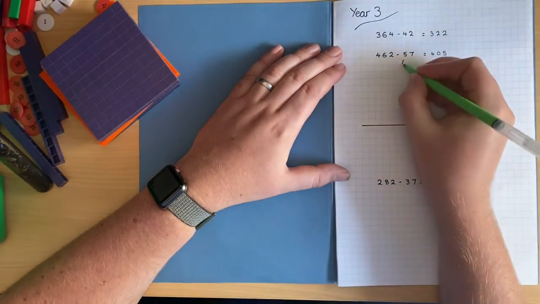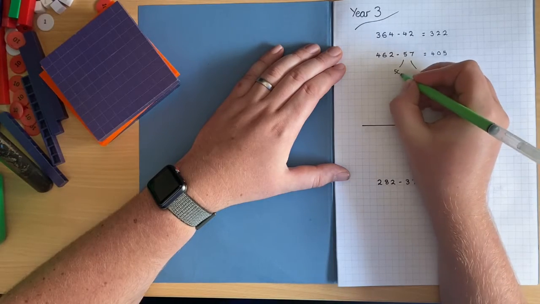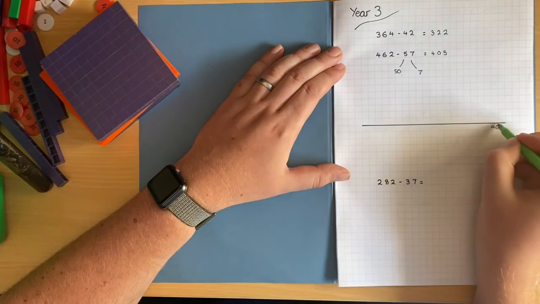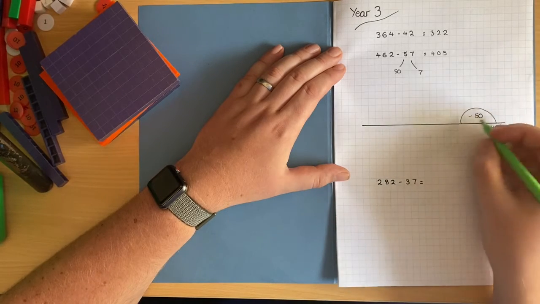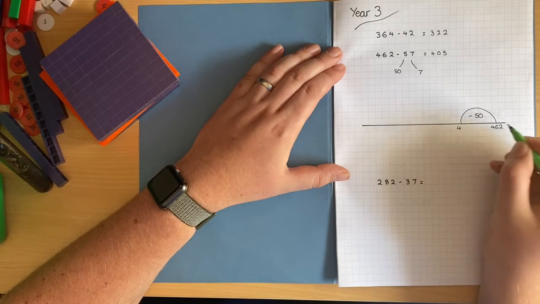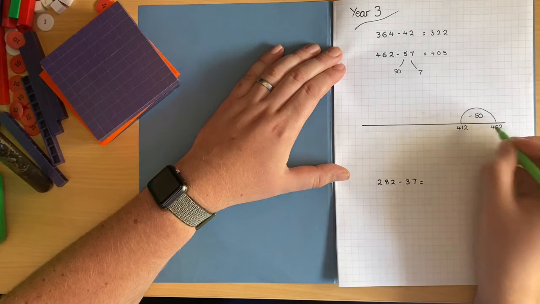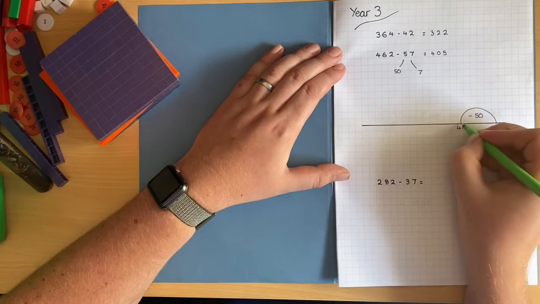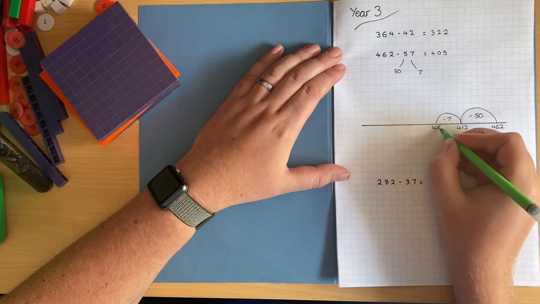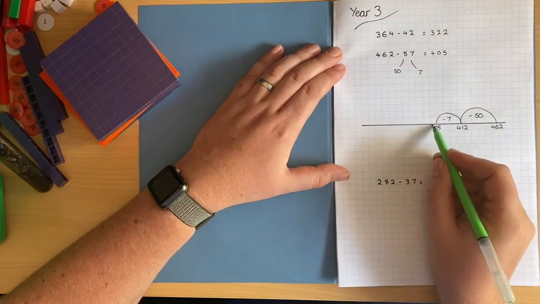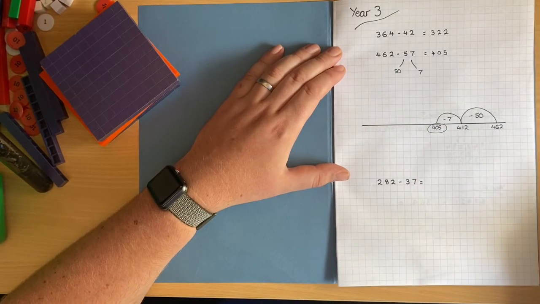And again, thinking about my place value, I already know that's a 50 and a 7. So I can take away, jump a 50. Again, you can use concrete resources to help you if you need. I know that'd be 412 if I take 5 tens away and take 7 ones away. Again, mental arithmetic is really important, and you end up with 405, the same answer here.